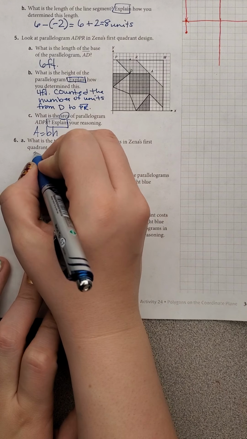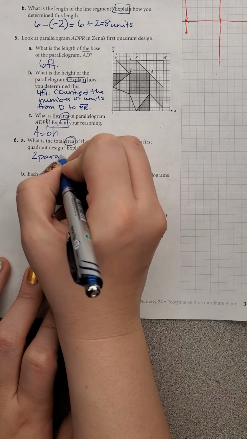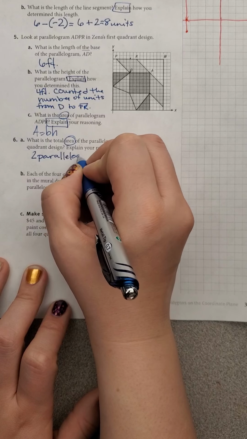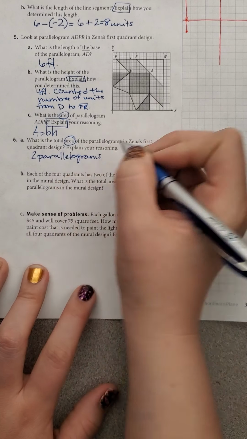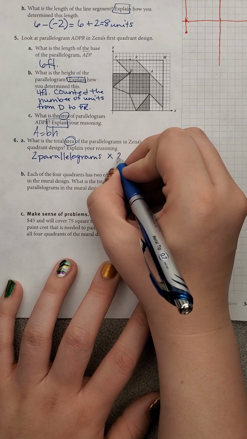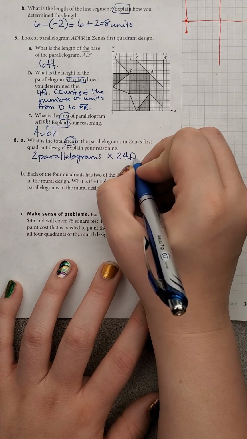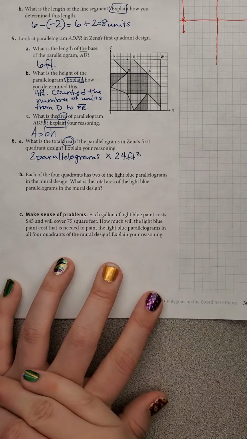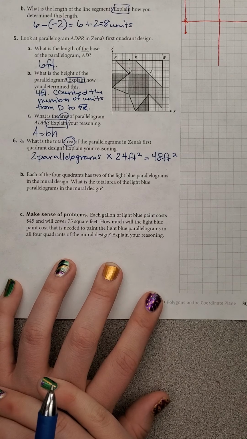So if I have 2 of these parallelograms, hopefully you've already gotten this from 5C, 24 feet squared each. Okay, so both of them are 24 feet squared, and there are 2, which means, drum roll please, 48 feet squared for one quadrant.